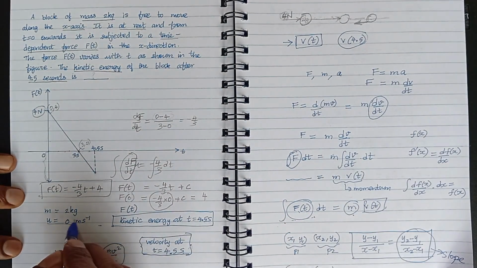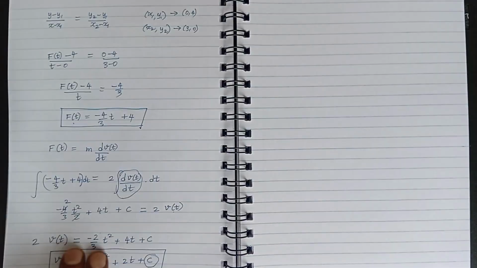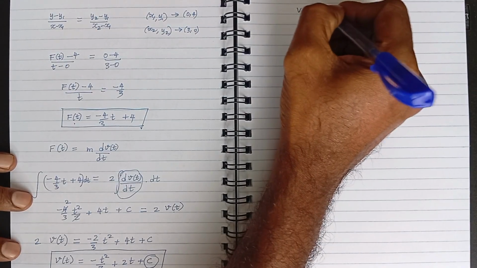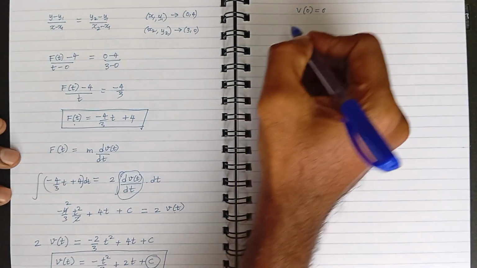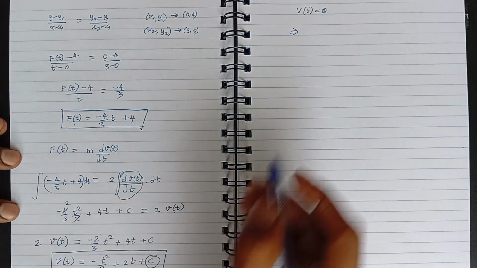In the problem they have given the initial velocity is 0. That means velocity at time t equal to 0 is 0, right? So we can use this boundary condition here. So what it means is v of 0 equal to 0. This implies, let's substitute 0 here.